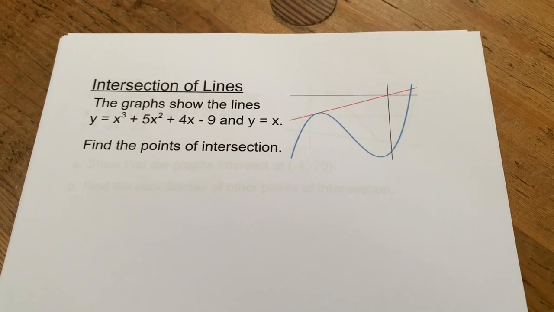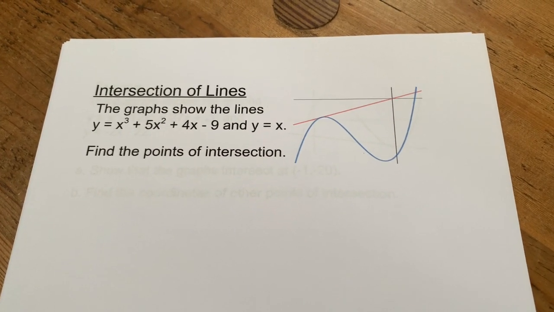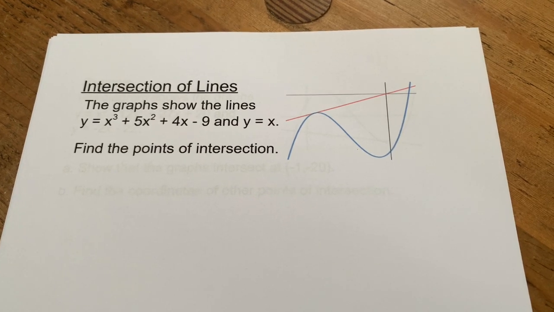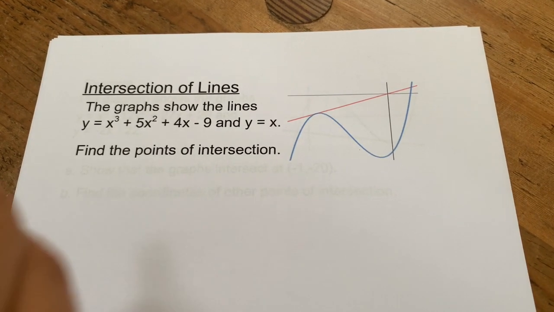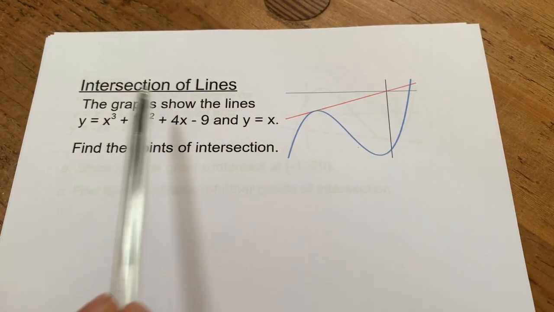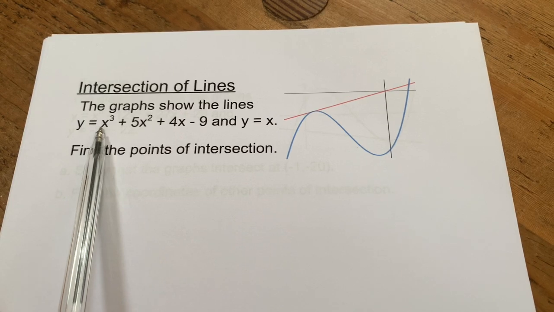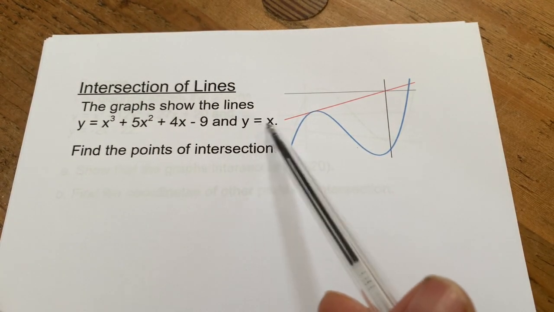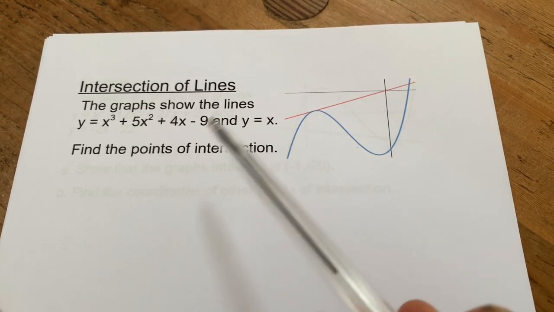Okay, so the final part of the polynomials and quadratics chapter is the intersection of lines. It's really just a skill. You're going to use it at various points as the course progresses. So what we've got here is a curve and a line. The equation of the curve is x cubed plus 5x squared plus 4x minus 9. And then you've got the equation of your straight line, which is y equals x.